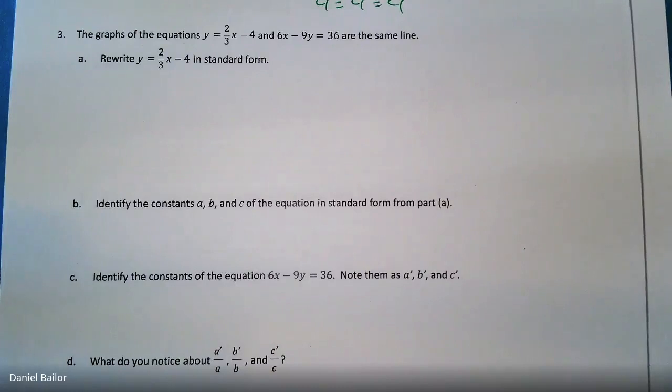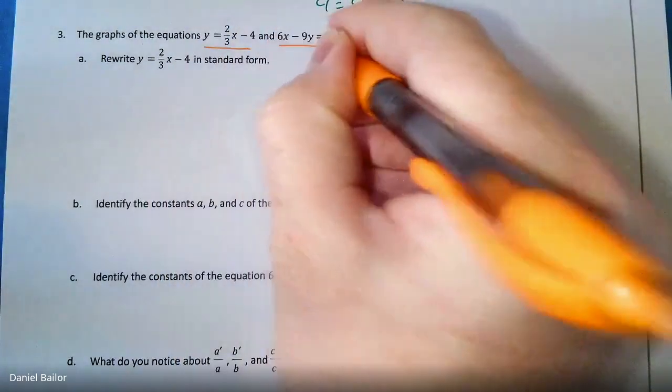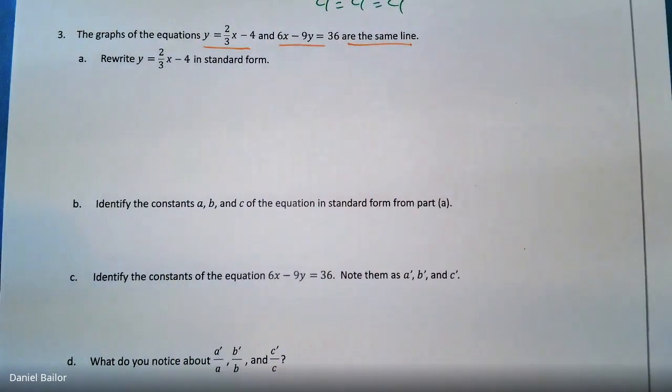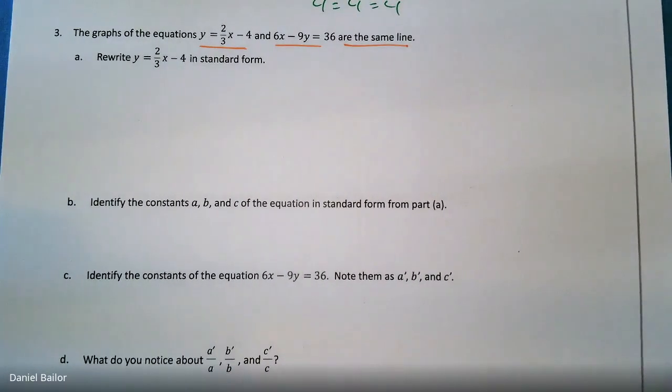This one, they tell us, they already told us, so they made it easy for us right now. These equations are the same line. They told us straight out they're the same line. I'm pretty sure now they just want us to prove it. So this is going to be the same way that we were doing it before, except for no graphing for exercise 3.